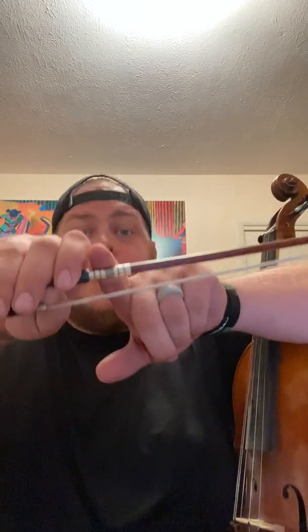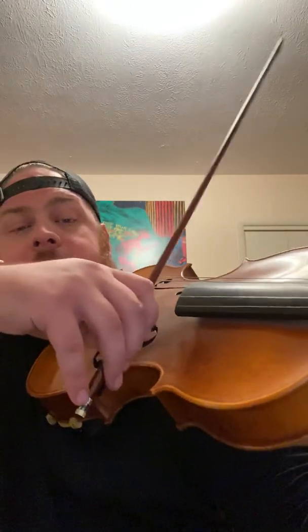So when you practice this bowing, I want you to try and go from the lower half: down, down, up, up, down. I want you to think of your bow in four segments. Down, down, up, up. Down, down, up. Just like this. Down, up, down, or sorry. Down, down, up.